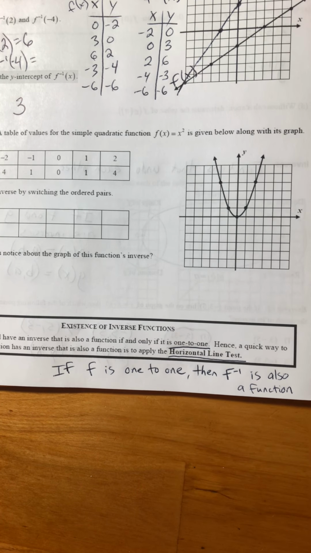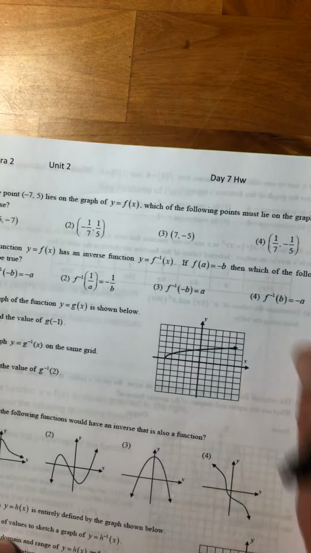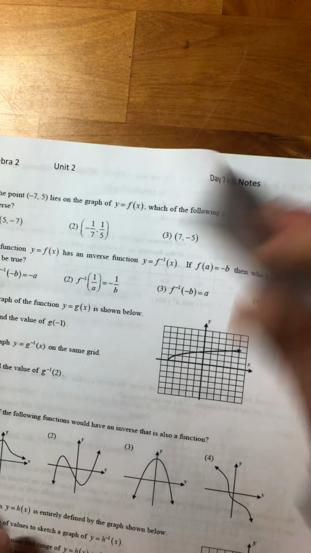All right, day 7 notes. Homework's on the next page. Give it a shot, front and back.